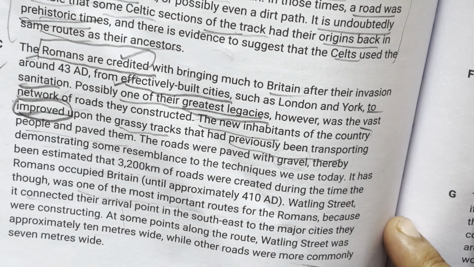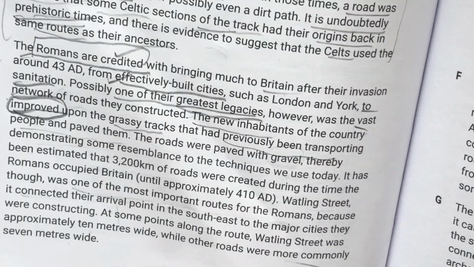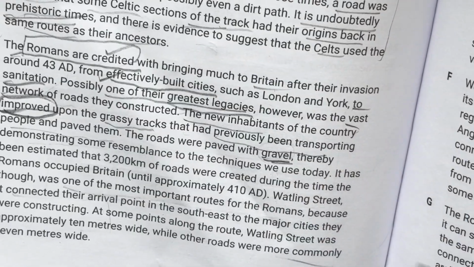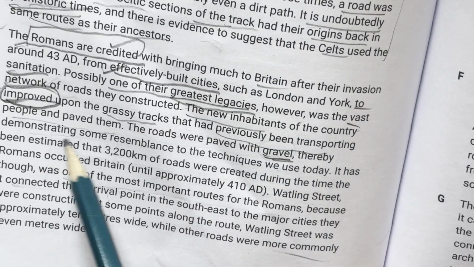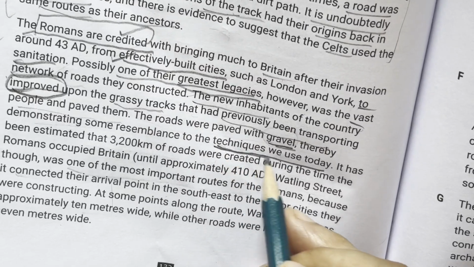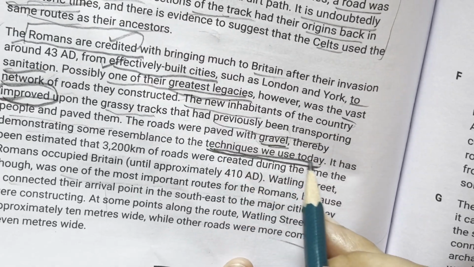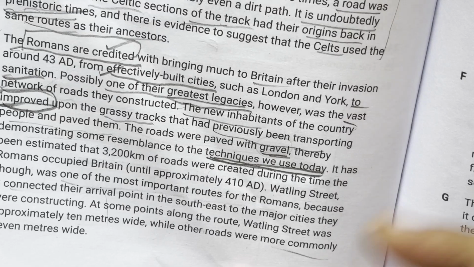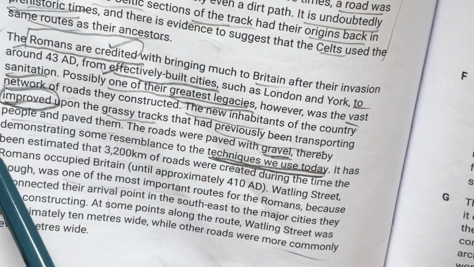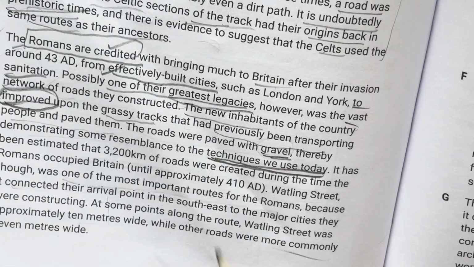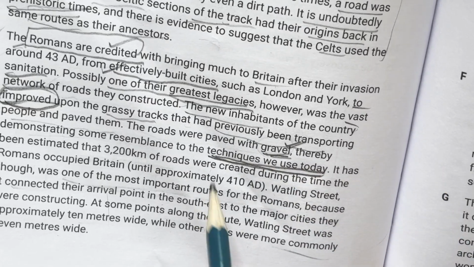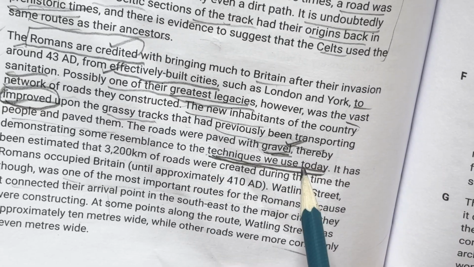And then, so earlier the roads were grassy tracks and now they were paved with gravel, right? "So thereby demonstrating some resemblance to techniques we use today." So you see there are a lot of things that will distract you from reaching the answer. It is talking about road system. It is talking about improvement in the road system. Then it is talking about the makeup of the roads because it is mentioning gravel. And it is also talking about the techniques we use today.